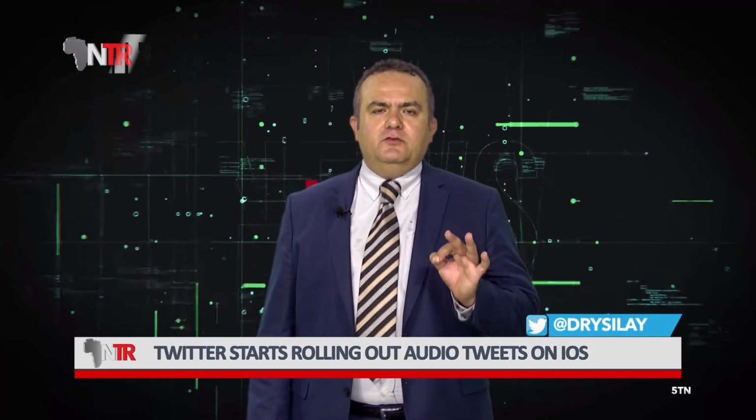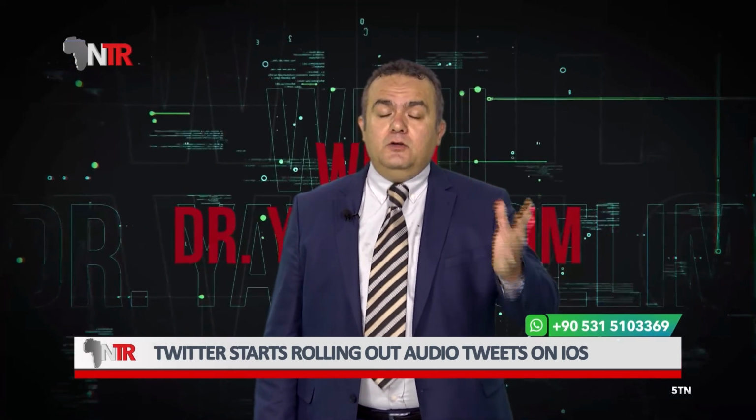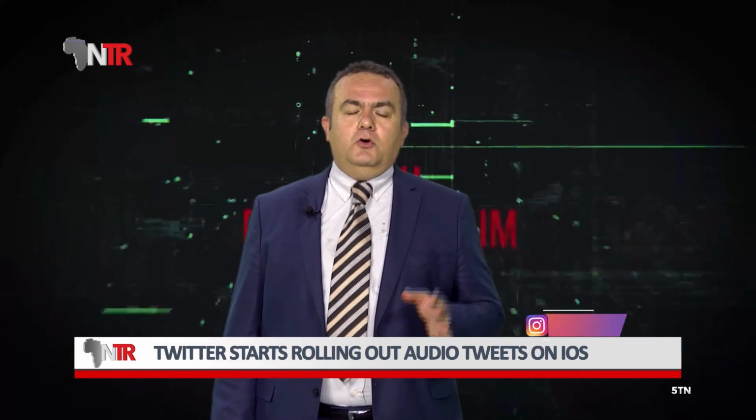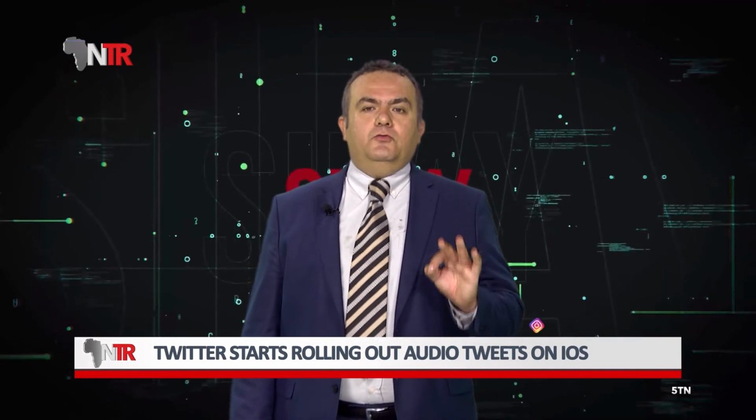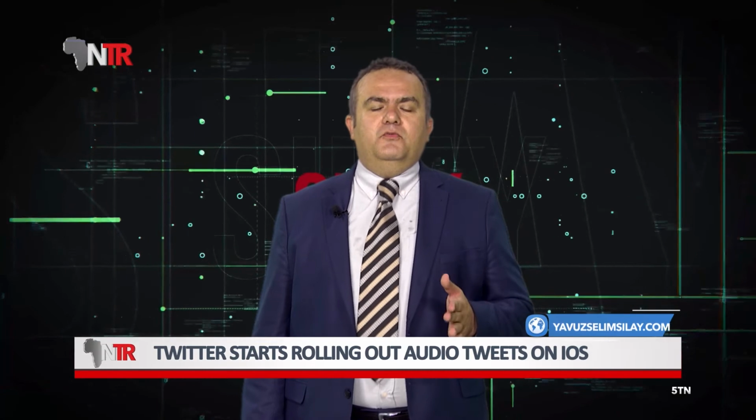Our fourth news is about Twitter. Twitter starts rolling out audio tweets on iOS, ladies and gentlemen. So now you can know more about audio tweeting. Twitter is rolling out the ability to record audio snippets and attach them to your tweets. The new feature is available first on iOS and launching very recently for a limited group of people, according to the company.